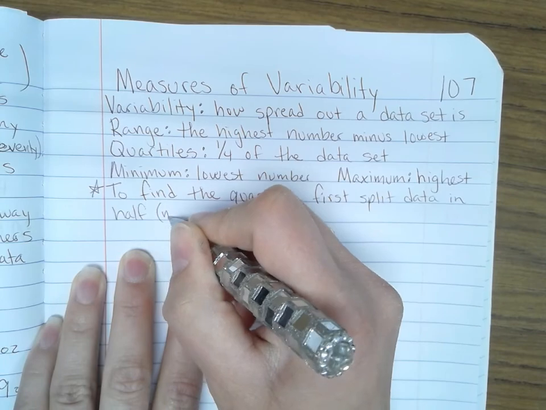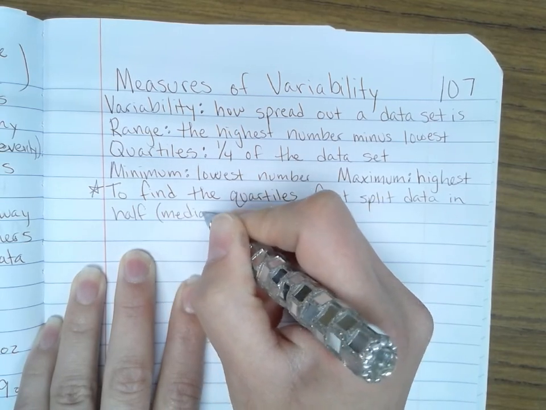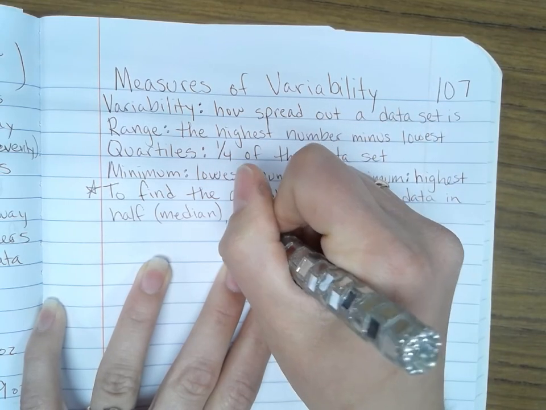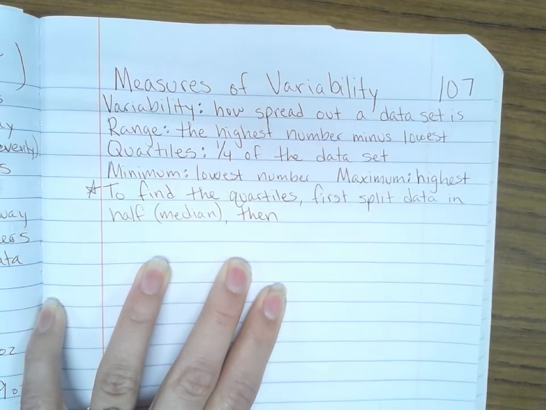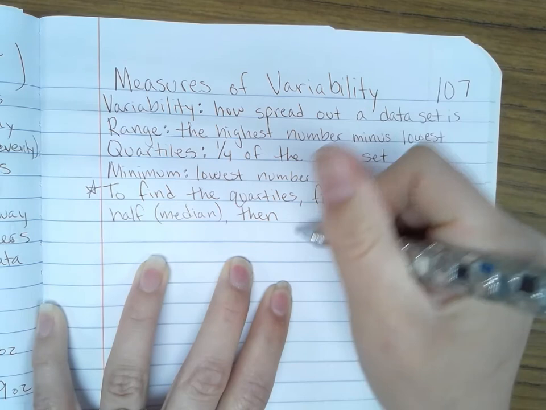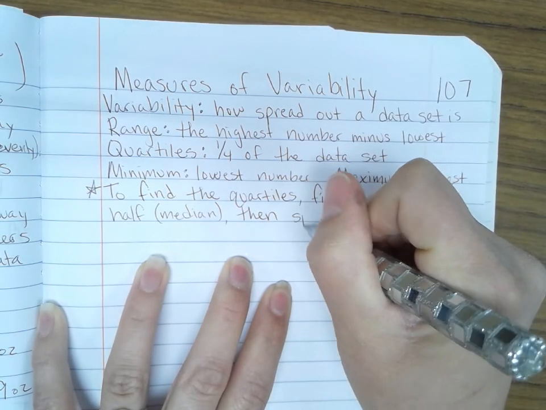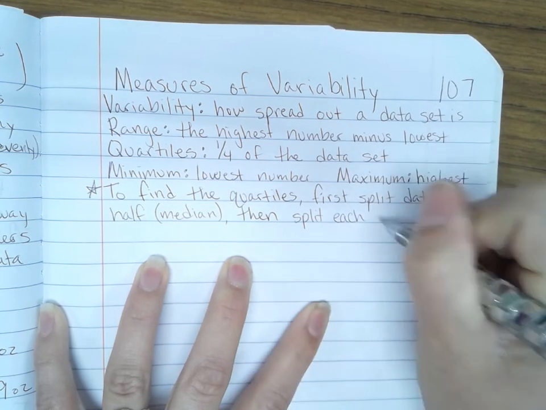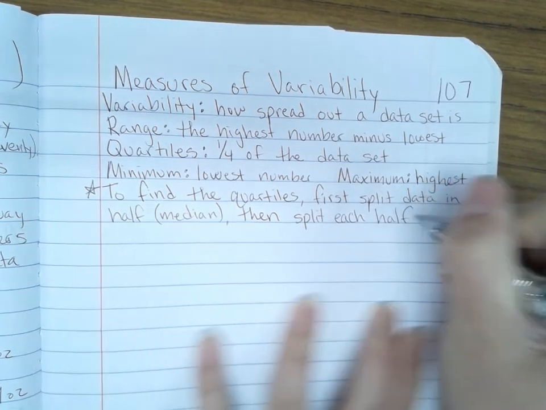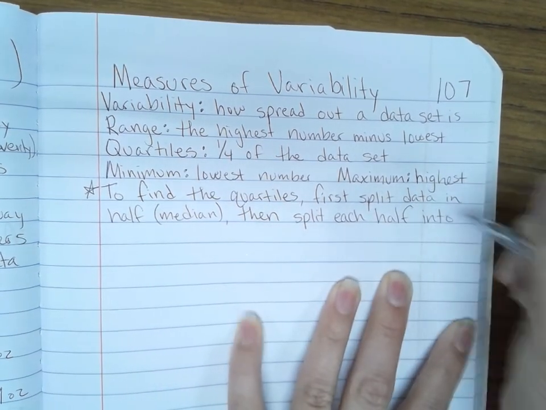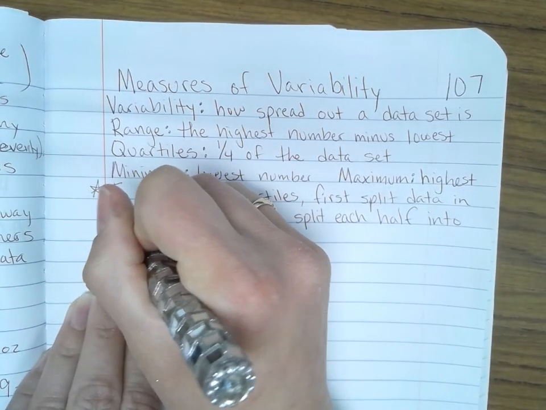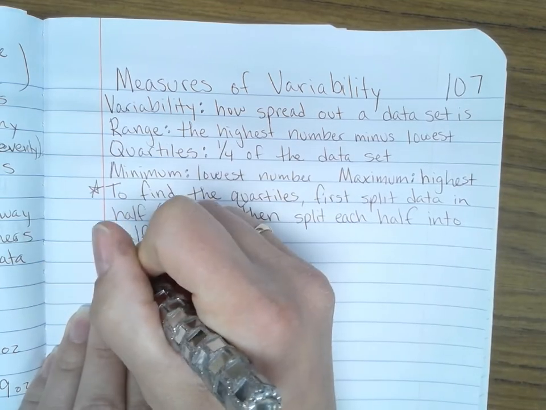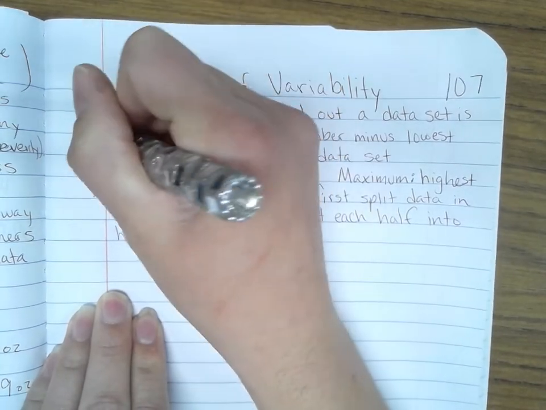In other words, find the median. Then split each of those into halves. Okay, so these are all some definitions.